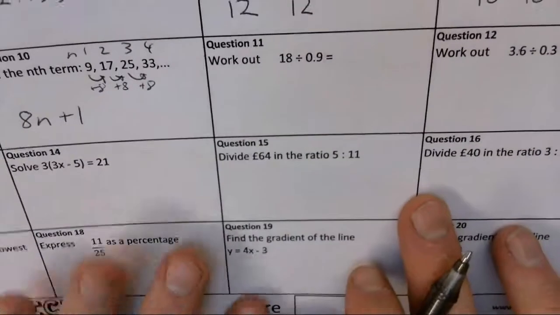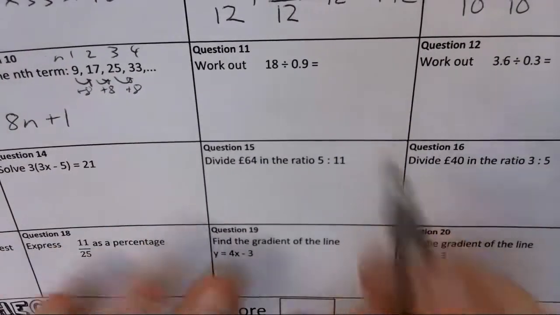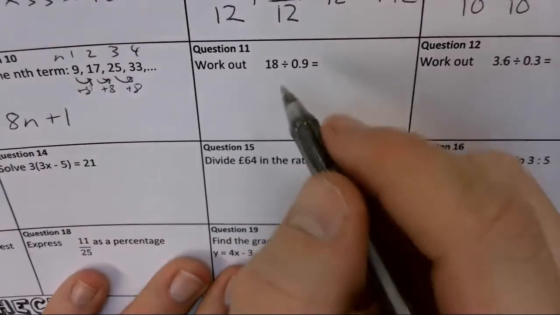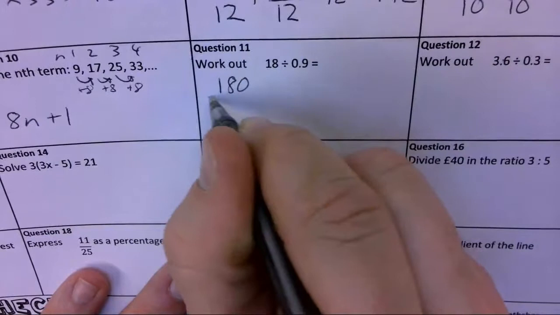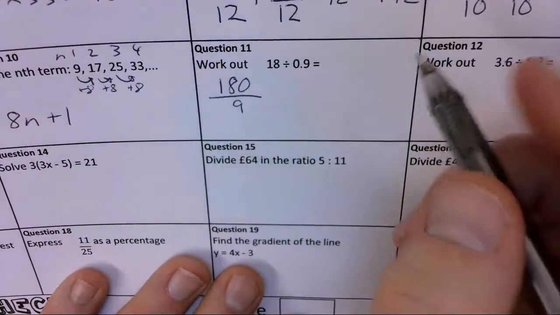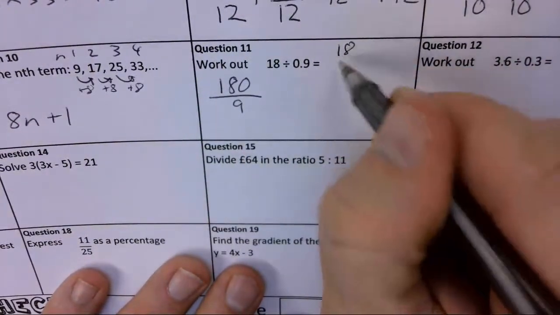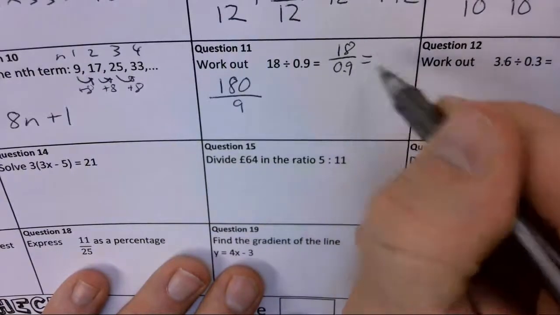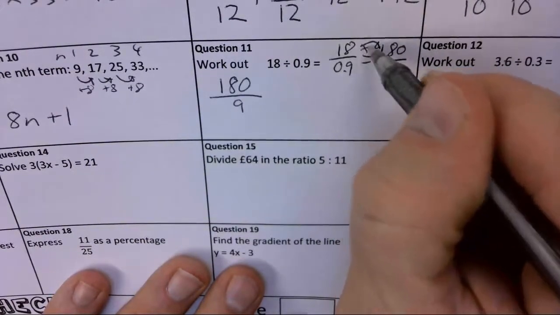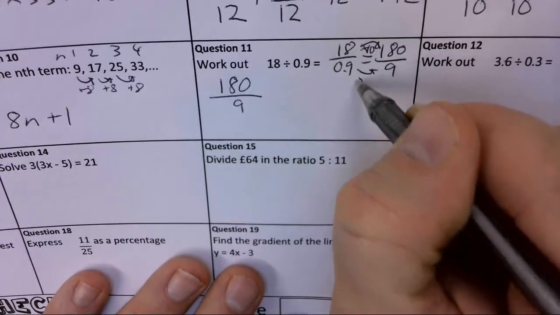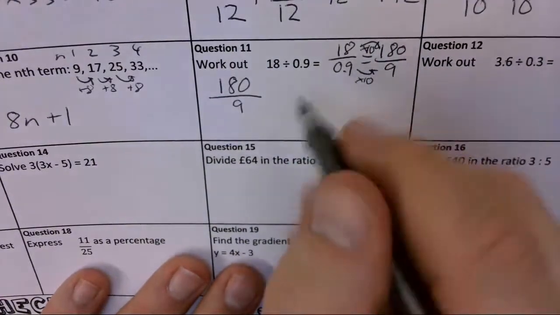Question 11. 18 divided by 0.9. Here's the easiest way to do it, I think. I'm going to change that to 180 divided by 9. These are the same thing. 18 divided by 0.9 is the same as 180 divided by 9, because I've just used equivalent fractions. So the value has not changed.